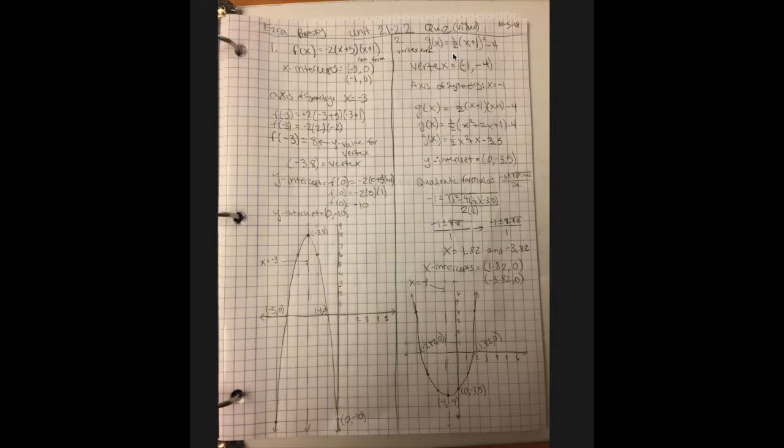Because question 2 is in vertex form, I already know the vertex, which is (-1, -4). Here's the 1 and here's the 4. I also knew the axis of symmetry, which is x equals -1, because the axis of symmetry is the x value in the vertex. Next, I factored down the equation into standard form, which gave me a y-intercept of (0, -3.5). Here is the -3.5.